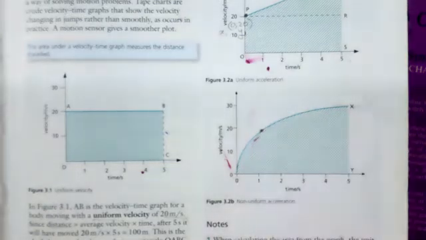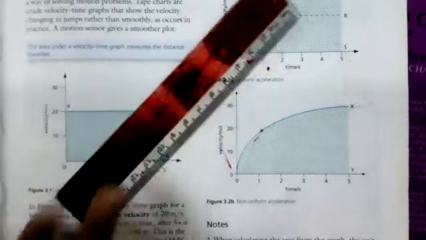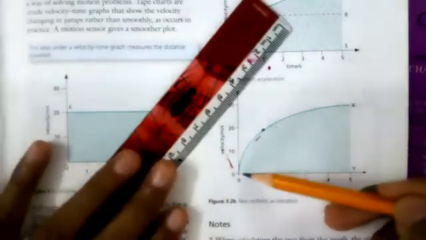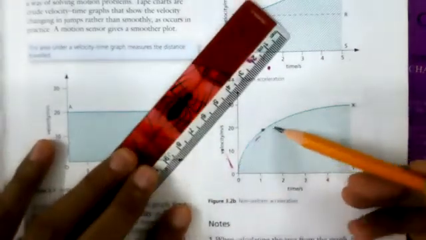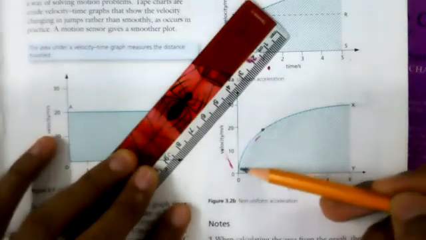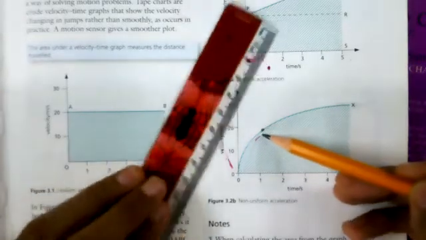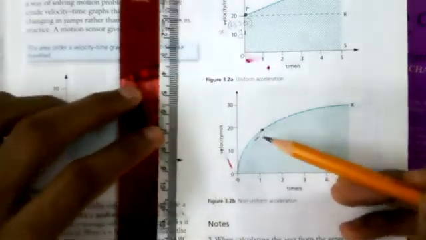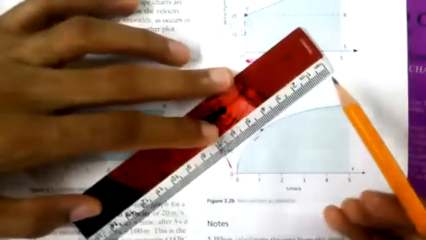Okay, your thinking is good, but look at this. See, this is not a straight line, okay? This is a part of a circle. Because it's a curve, we will consider it as part of a circle. If you have a curve and they ask you to find acceleration at a particular point, how do we calculate it? We draw a tangent.